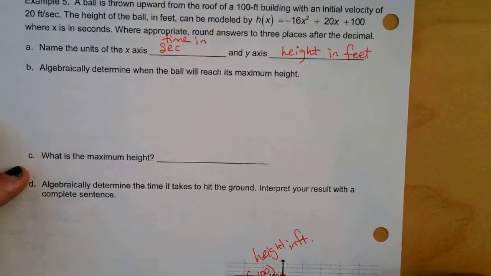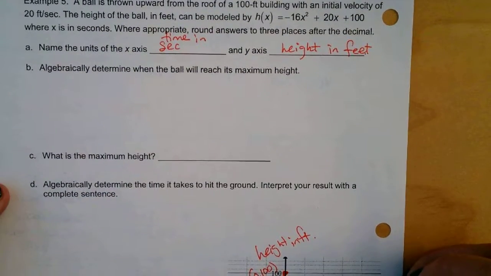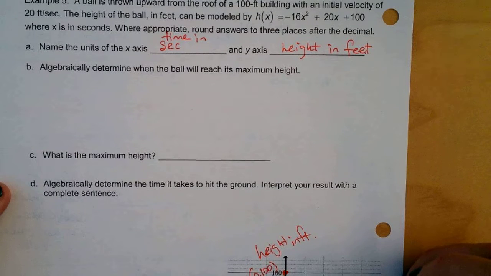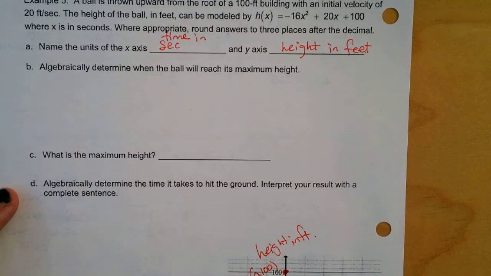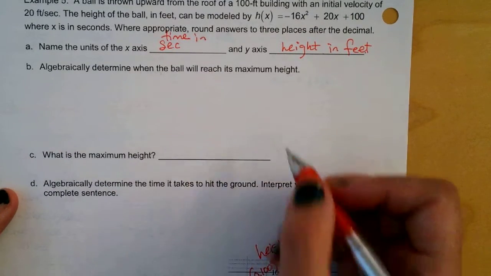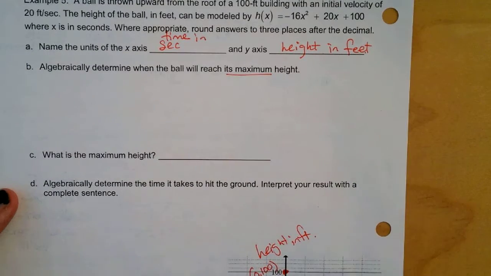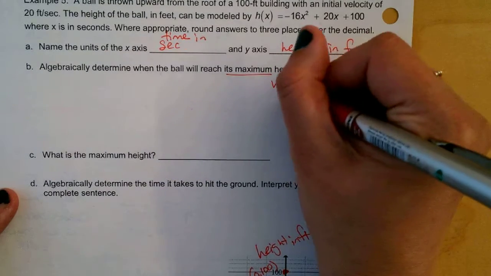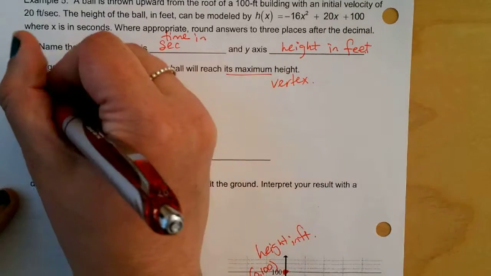So we might as well label that 0, 100, plot it and label it. Now I'm going to scroll back up. Algebraically determine when the ball reaches its maximum height. So what's going to happen is you throw the ball, it goes up, and then it comes back down. It's going to make a parabola shape. So its maximum height refers to the vertex. Good. Code for vertex.